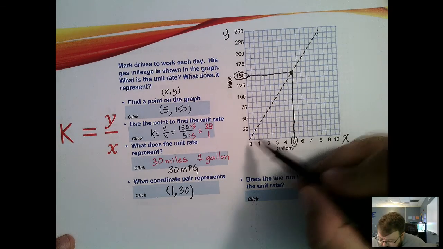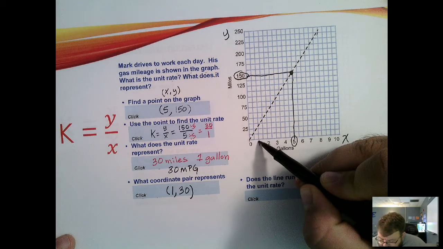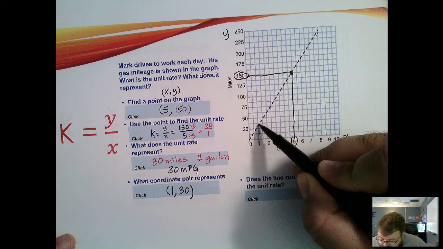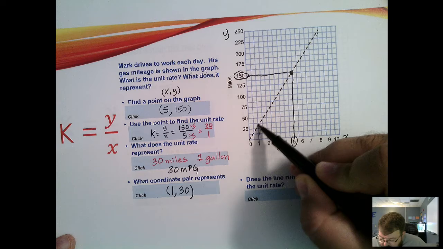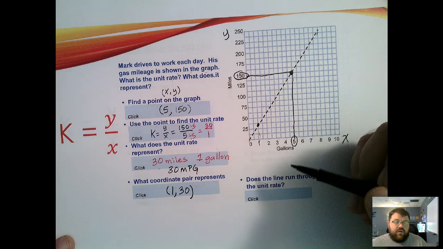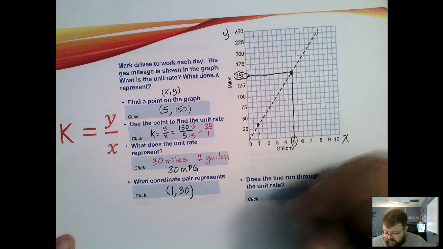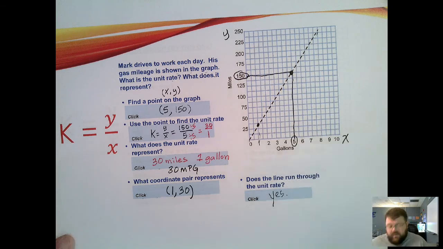Alright, so if I go over to 1 and I go up, remember this is 25, it's pretty close to being on that 30 mark. So yes, it does run through it.